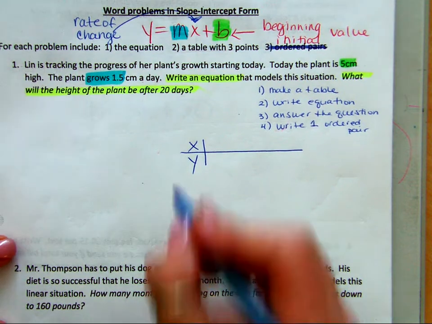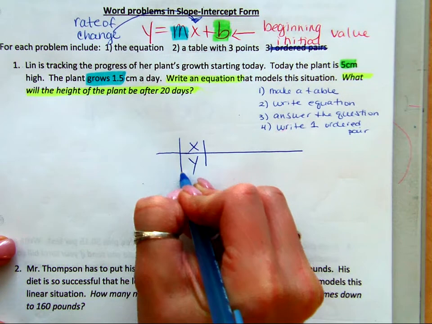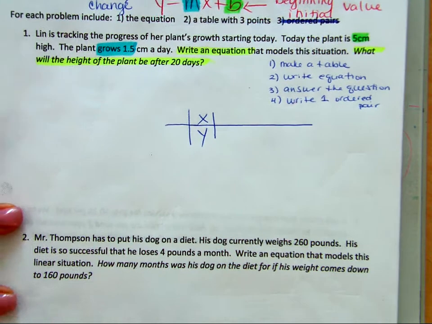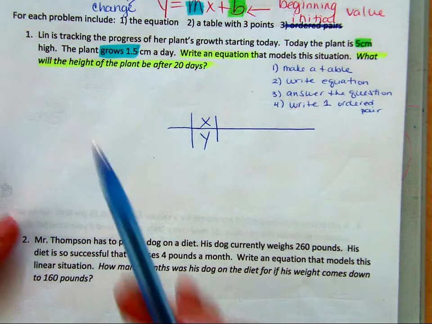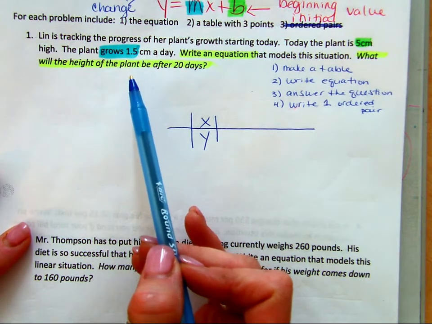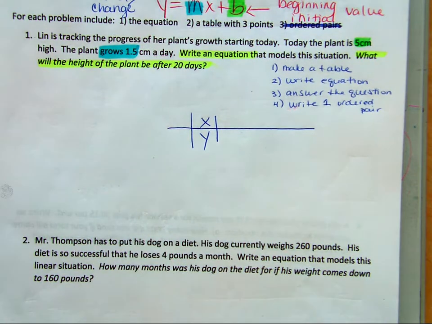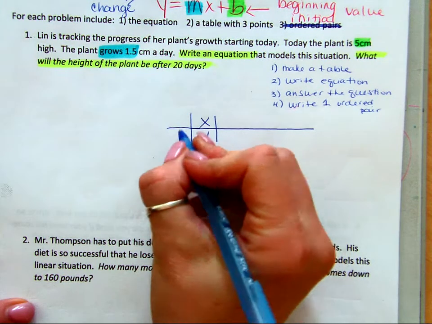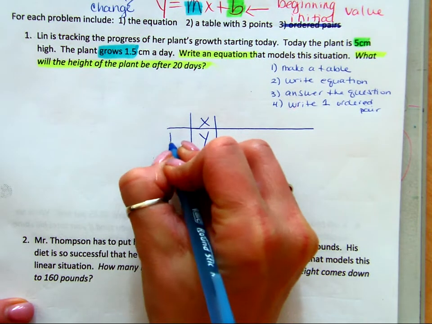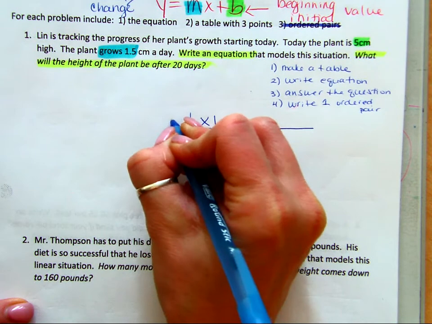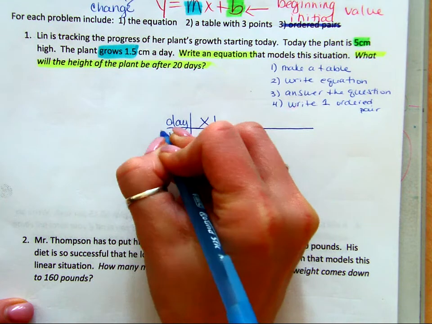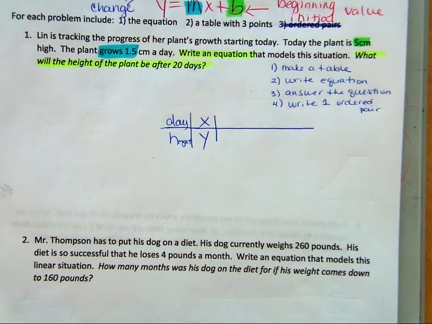And what you have to understand about your table is, well, what did I say that the X value usually is? It's a unit of time. It's my independent variable. Nothing can change this. What depends on what? Well, the height of the plant depends on how many days she watered it or let it grow, right? So this is the dependent. We're going to use H for height, and we're going to use D for day. Okay? You'll know why I had you write that in a minute.